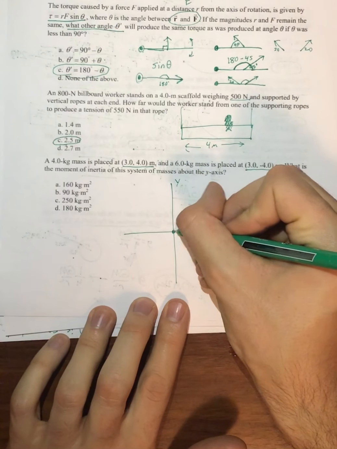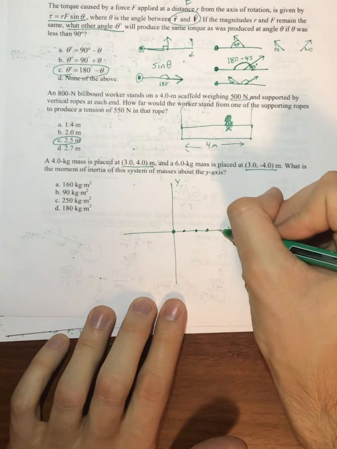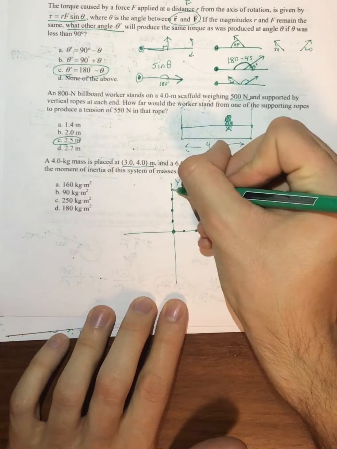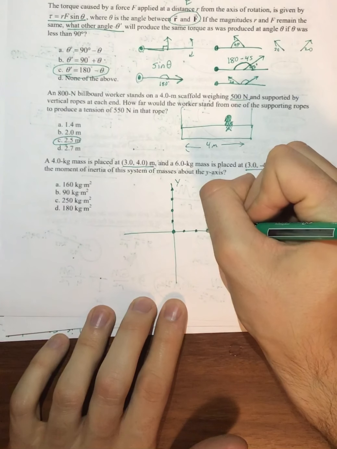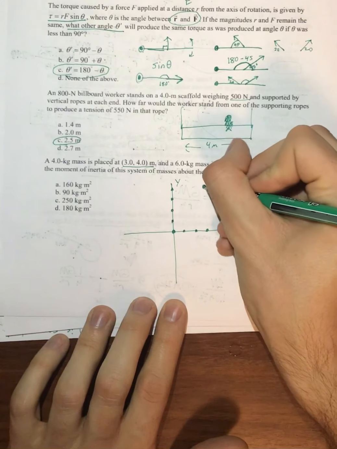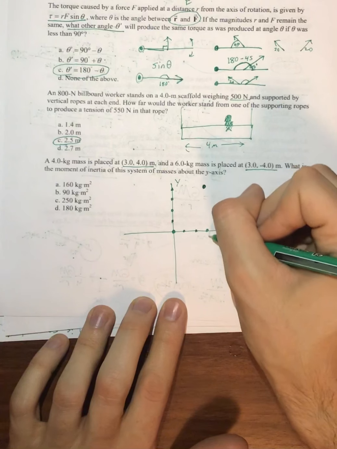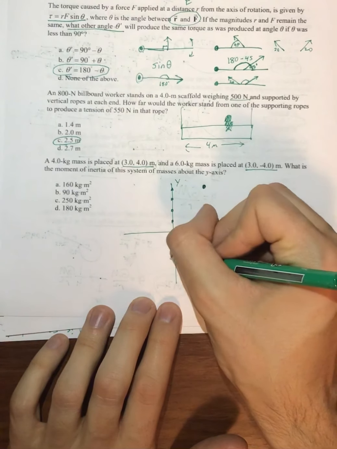So starting at 0, going to 1, 2, 3, 4, 1, 2, 3, 4. So there's a mass at position 3 and then at position 4. So here's one of the masses. And then there's a position at 3 and then -4 down here. Okay, if I mark that as -4.